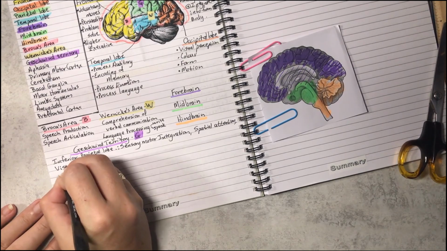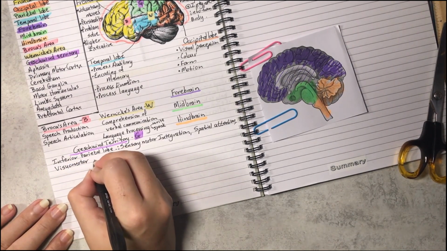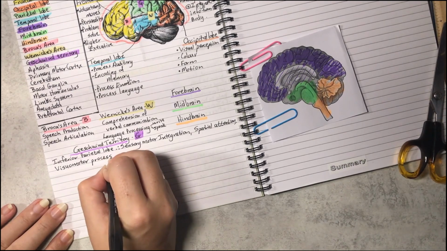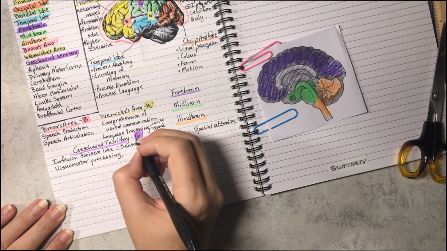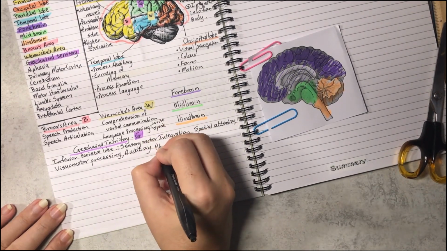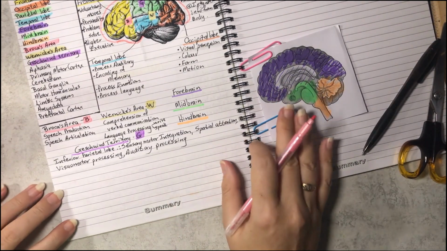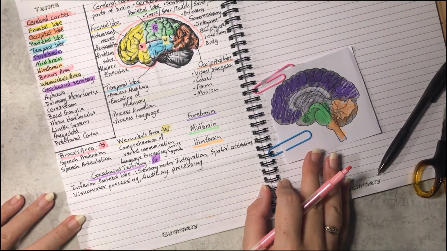And because we've now seen that the parietal lobe is involved in all of the senses, including sight, you can see how it's also involved in visuomotor processing, so making your eyeballs go left, right, up or down, etc., together with the auditory processing working with Broca's and Wernicke's.